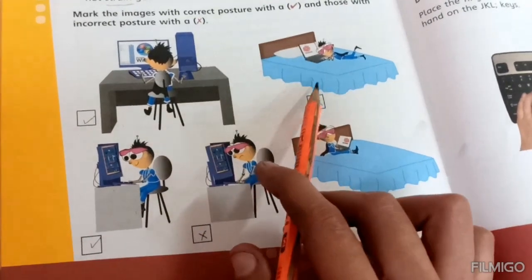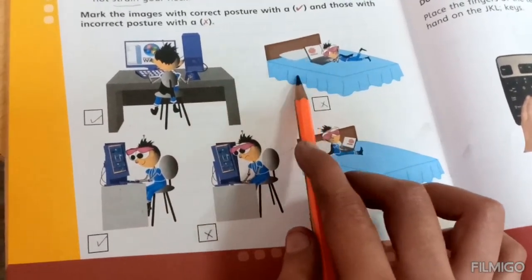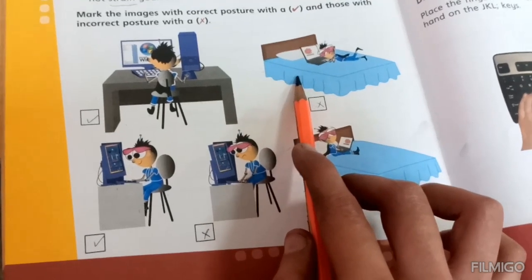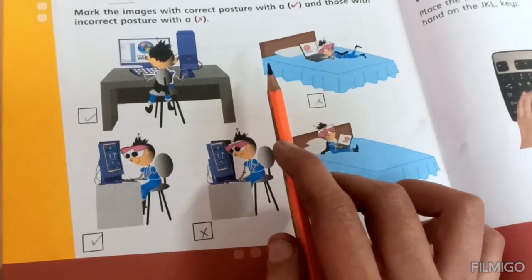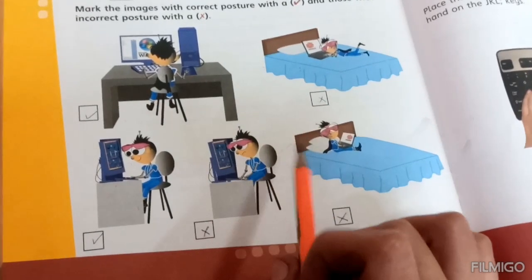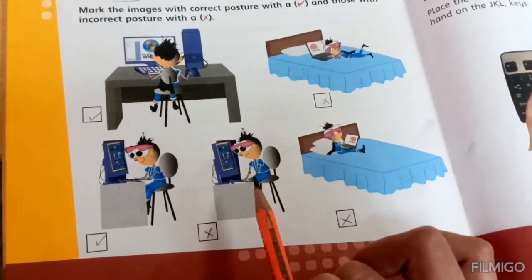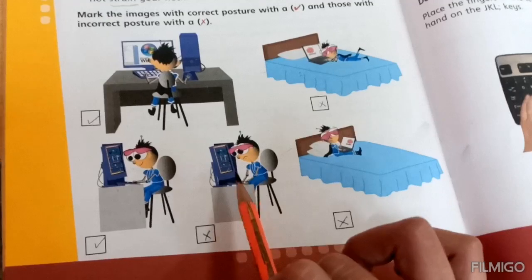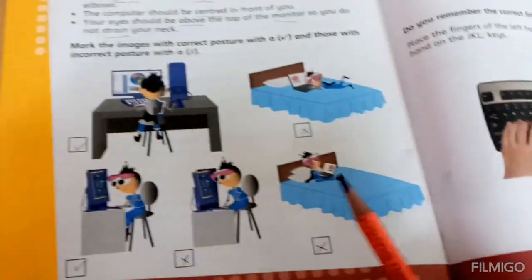And these postures are wrong because Wiz puts his laptop on the bed, which we learned before that we do not do. This is also a wrong posture, and this is also a wrong posture because he is bending his neck. Yes, very good.